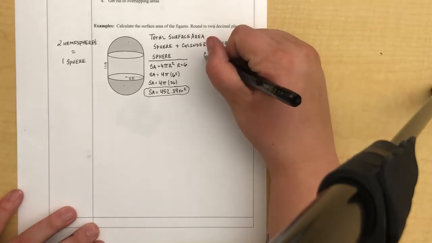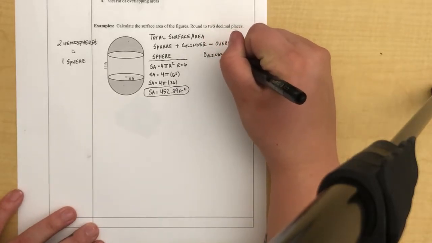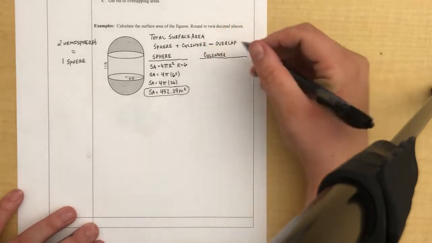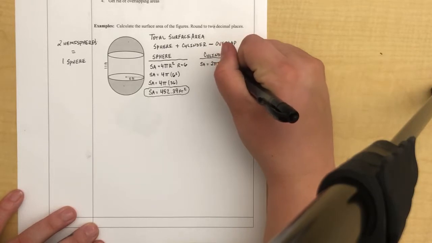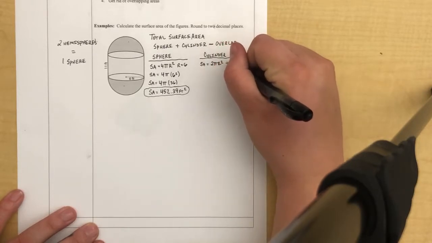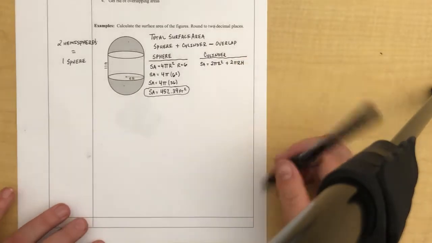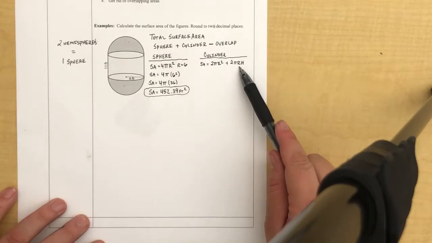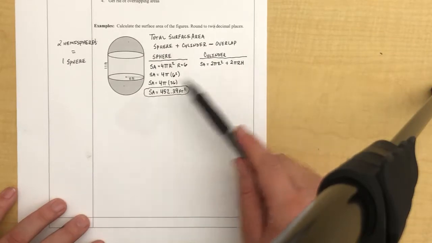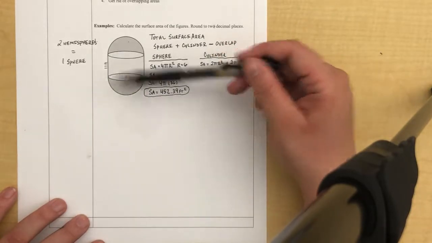Next, we're going to look at the cylinder. Surface area of a cylinder is 2 pi r squared plus 2 pi r h. So I need 2 things here. I need the radius and I need the height. Well, the radius is still 6 and the height is 11.